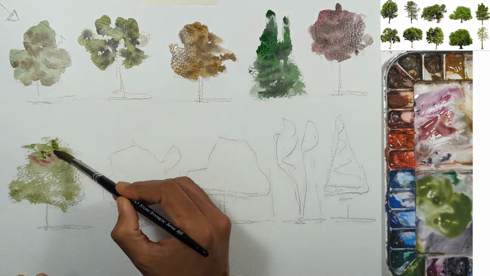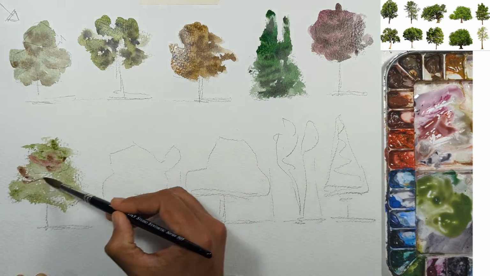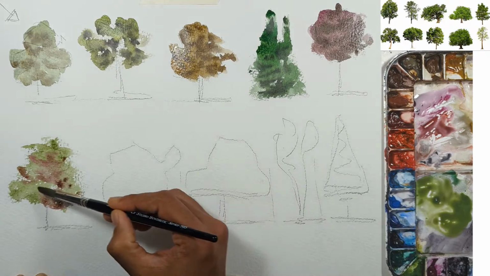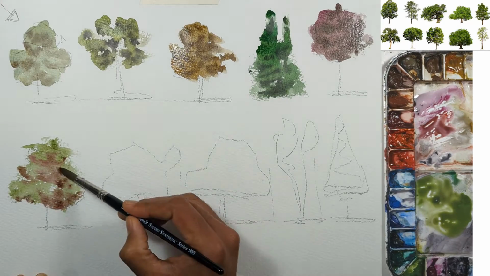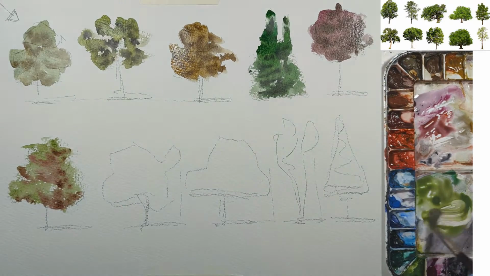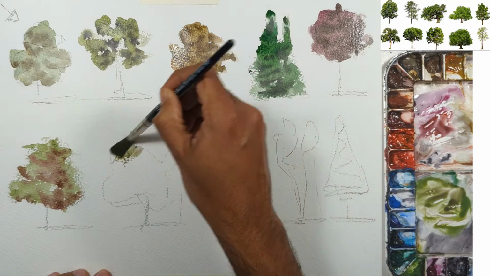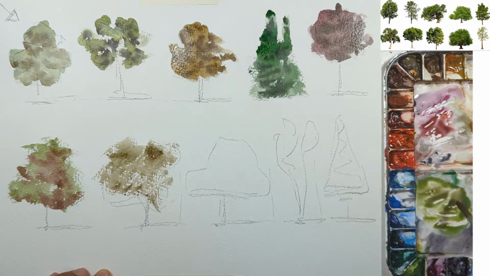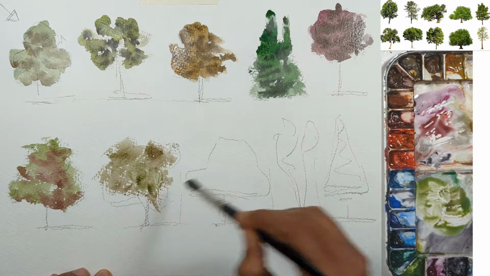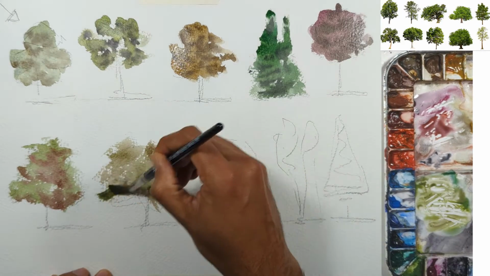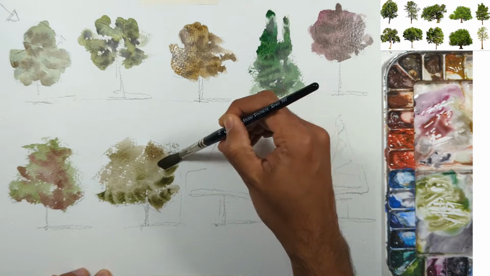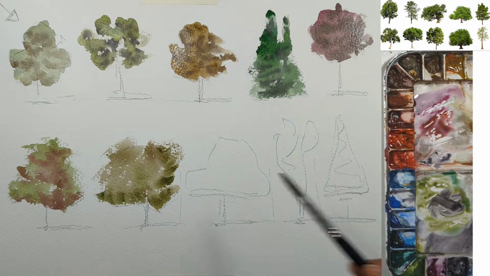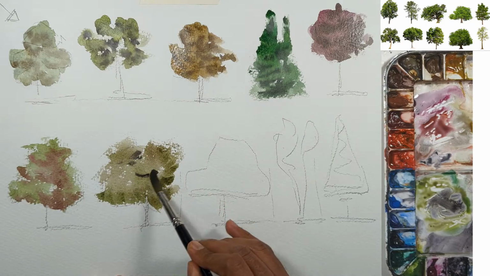So I'm taking a lot of pigment, but I'm using the shape as a reference, but I'm going very rough on the side. All you're trying to do is give a little illusion where the shadows are.